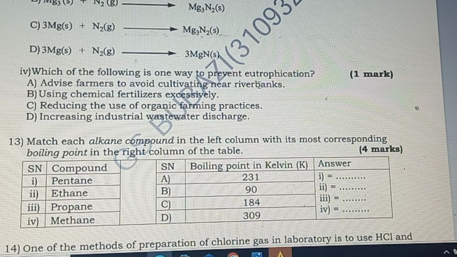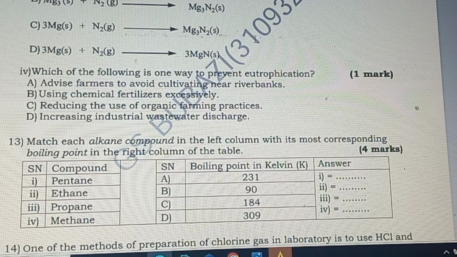Eutrophication is the process by which a water body becomes enriched with nutrients, especially nitrate and phosphate, leading to excessive growth of algae and depletion of oxygen in water. When the oxygen decreases, it leads to the death of fish and other aquatic animals. That is the meaning of eutrophication.